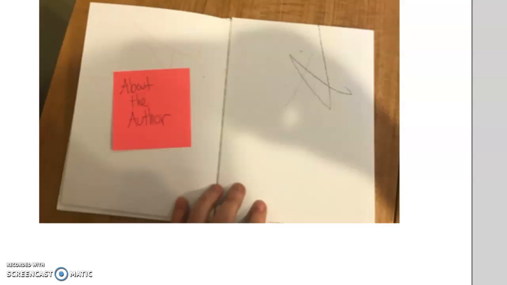And then for pictures, you can draw pictures. If you have a printer at home, you can print some pictures. Just make sure that you add some artistic flair to it as well. Decorate the covers.